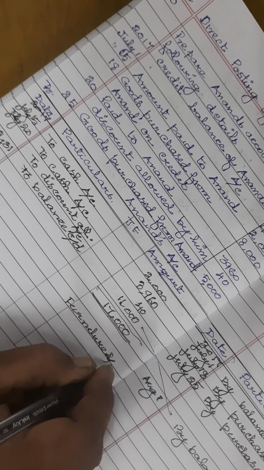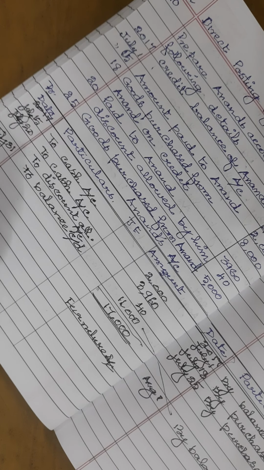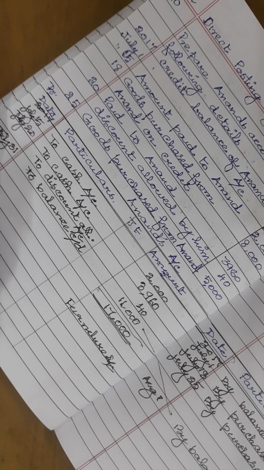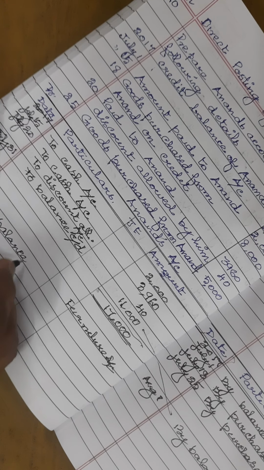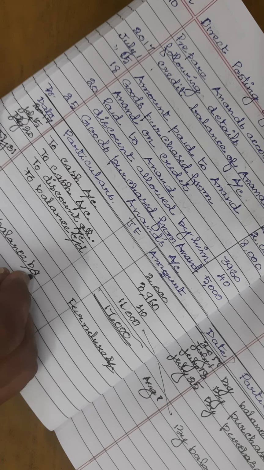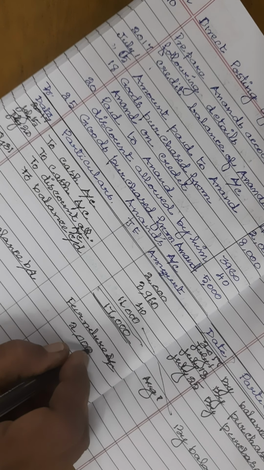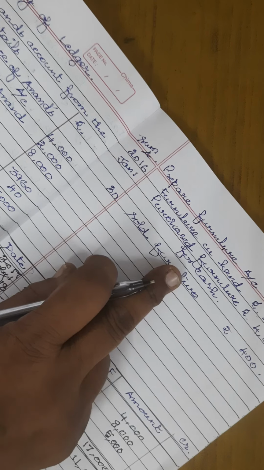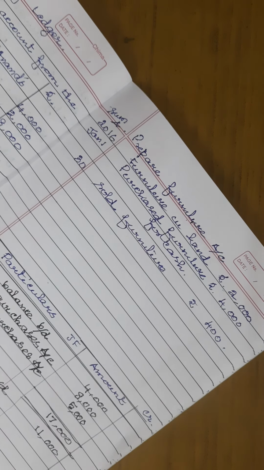Furniture account. So you have to write the year is 2016. So Jan 1 balance brought down. How much was the balance? We were having 2000 rupees furniture already available with the business. Now what they did, they have purchased furniture by giving cash. So cash has gone out and furniture has come inside.